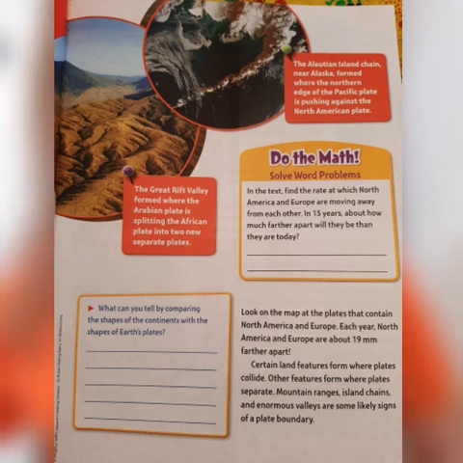Certain land features form where plates collide. Other features form where plates separate. Mountain ranges, island chains, and enormous valleys are some likely signs of a plate boundary. What can you tell by comparing the shapes of the continents with the shapes of Earth's plates?